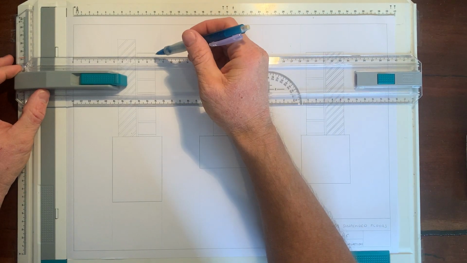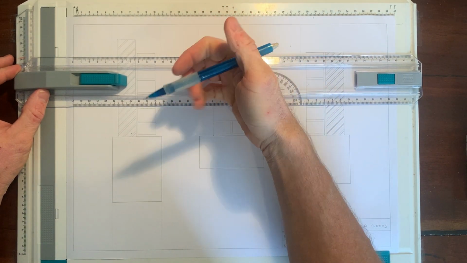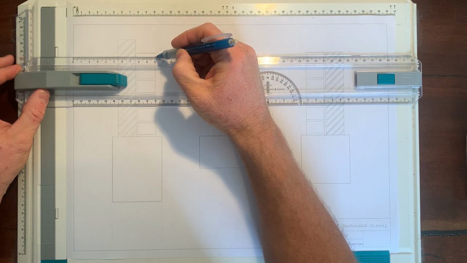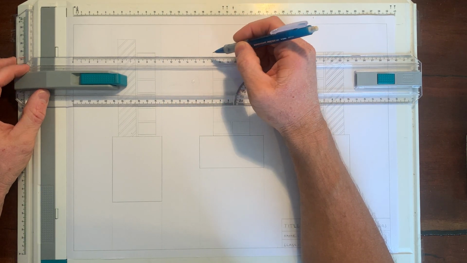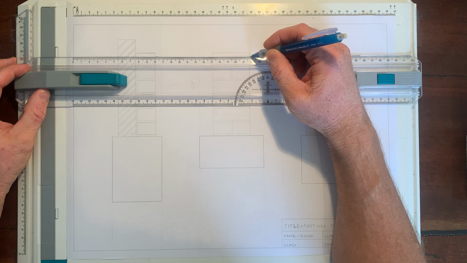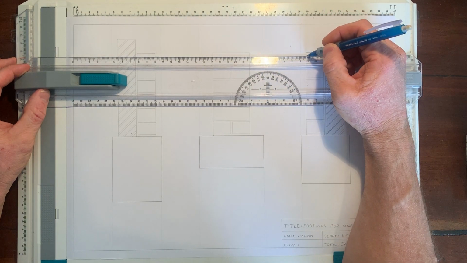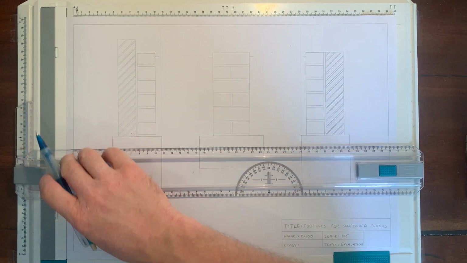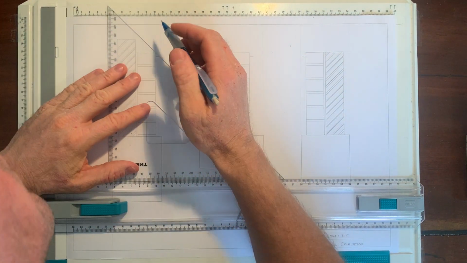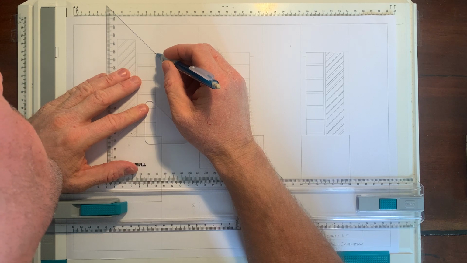And we said we're going to come down 5 mil, so I'm going to go out 5 mil from that side, the same on this side, and our last one over there. Now if I get this guy, they should just line up perfect.